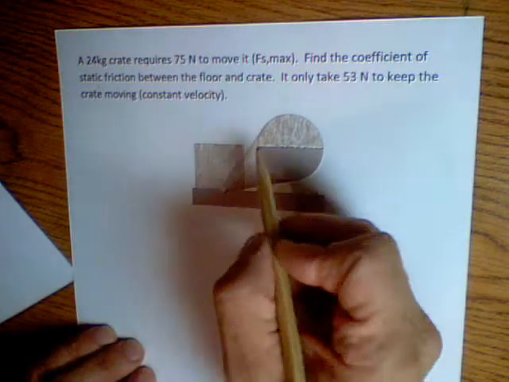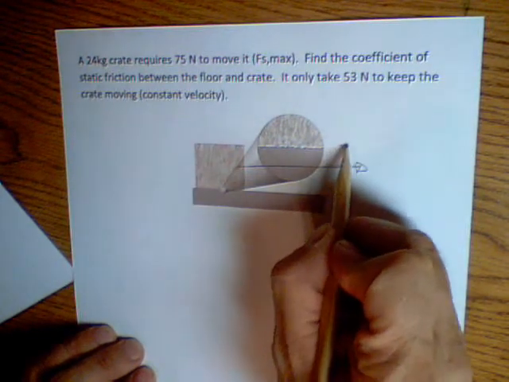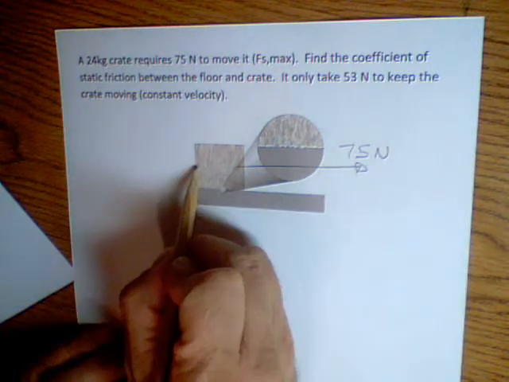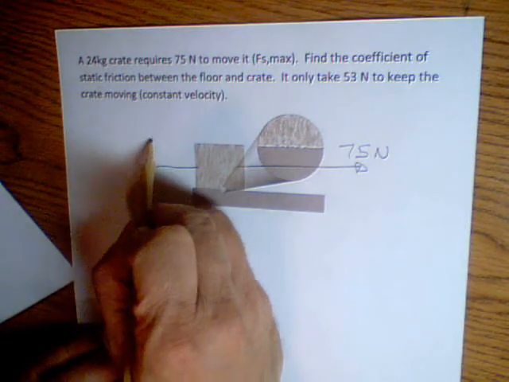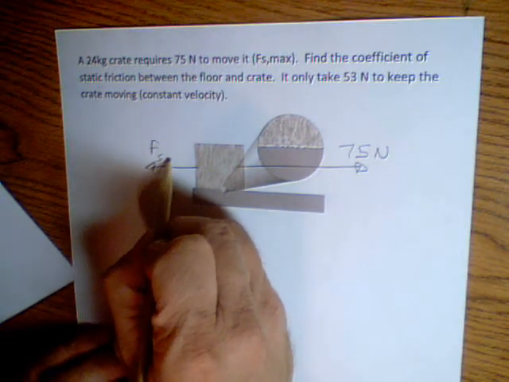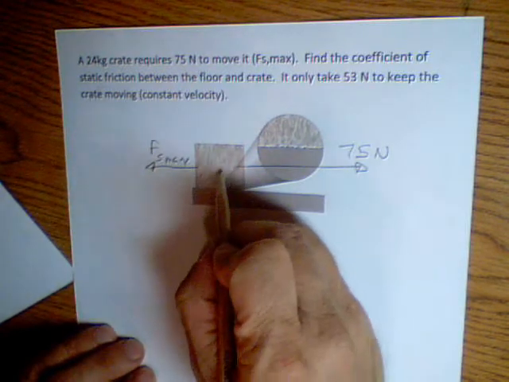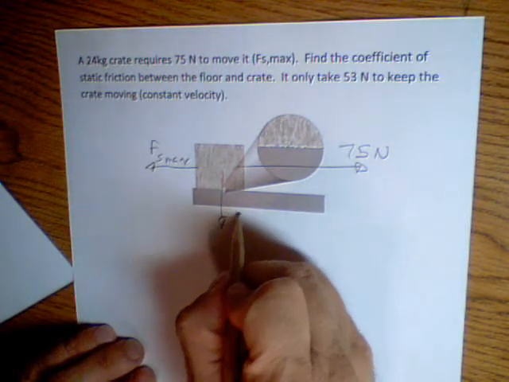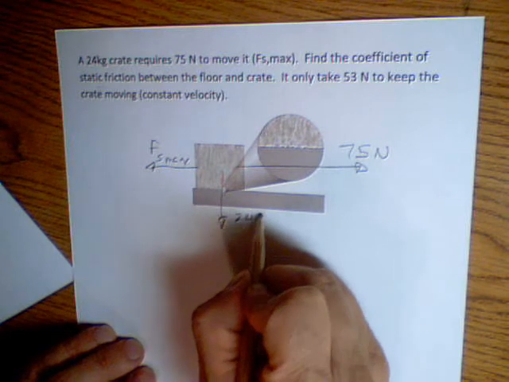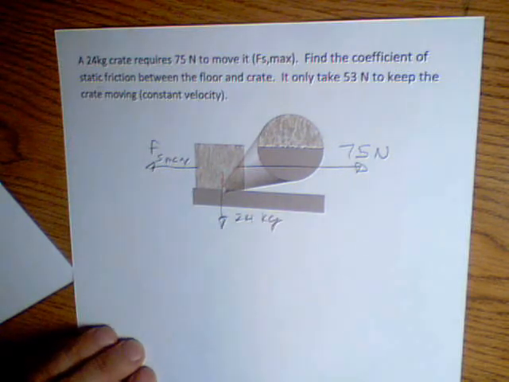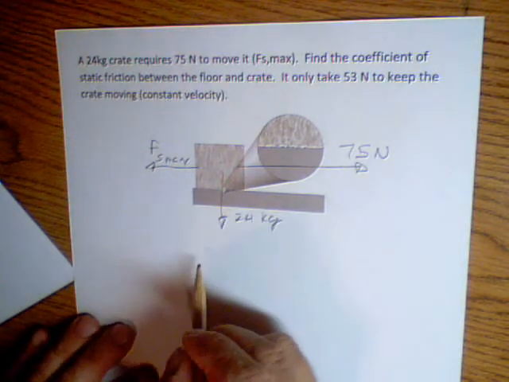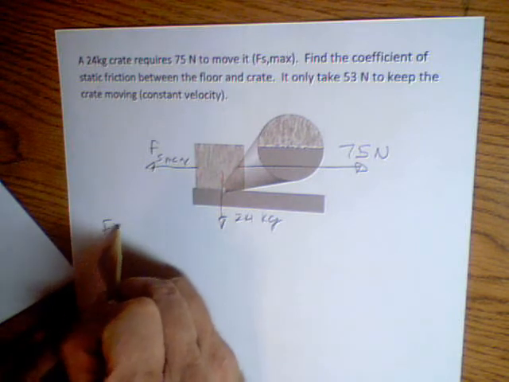And we basically have 75 newtons to get that thing going, and we have the force of the static friction max that we're going to have to overcome, and we have 24 kilograms is our mass so far, right? So, well, let's get cracking.